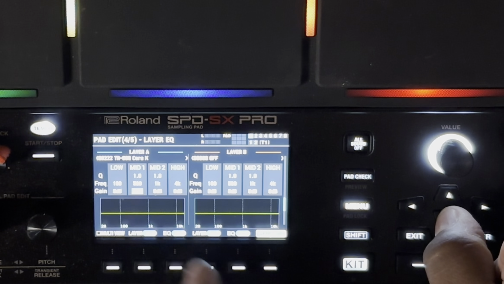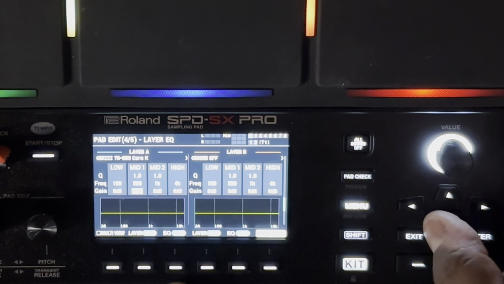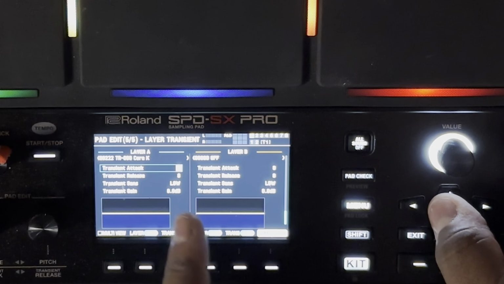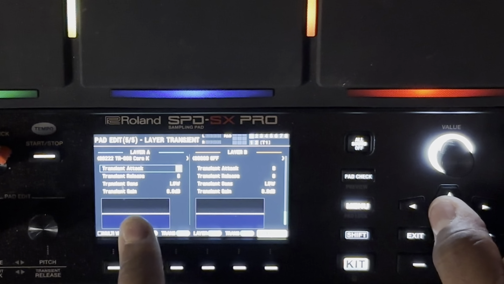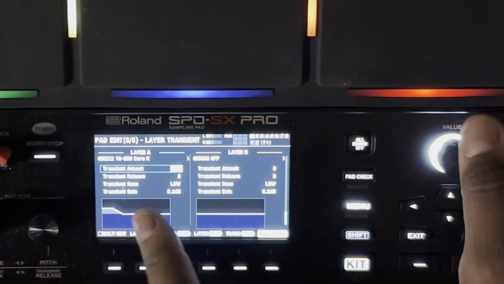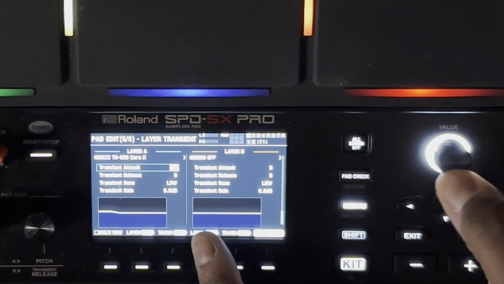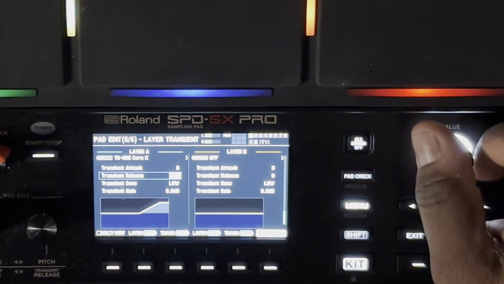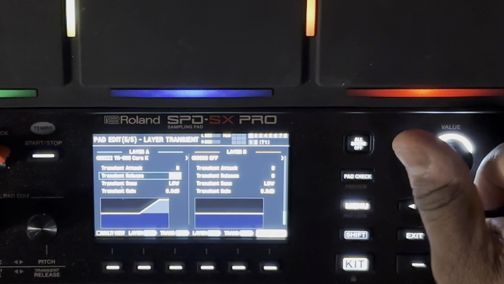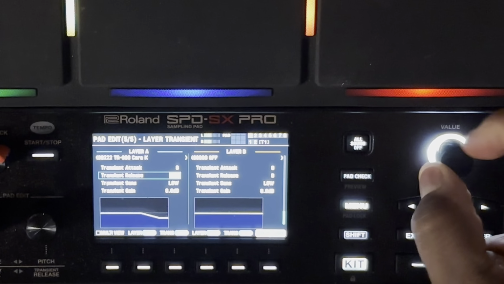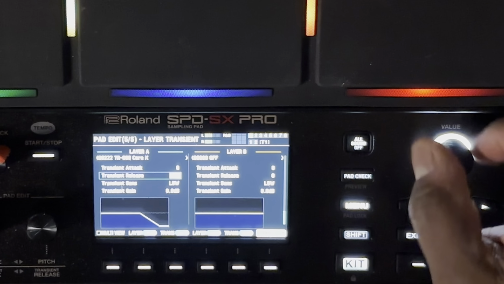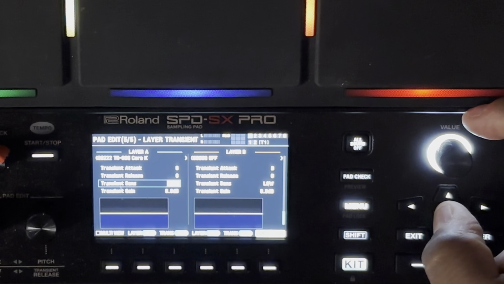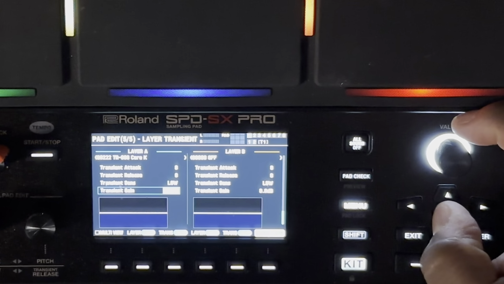Oh, you can turn the EQ on and off. Super dope on both of them. Layer copy, if you want to copy that layer and then apply it somewhere else. You got transient. I think this is like a filter section, right? So you can adjust the attack. You know what I'm saying? You can adjust the release. Right? Transient sensitivity, transient gain. Boom.